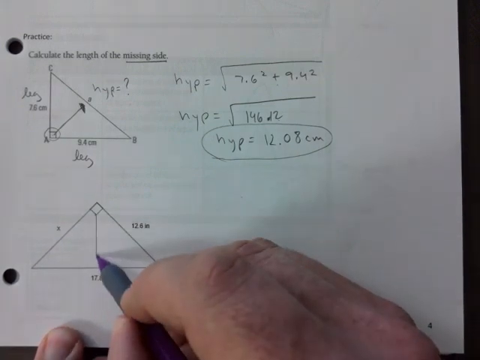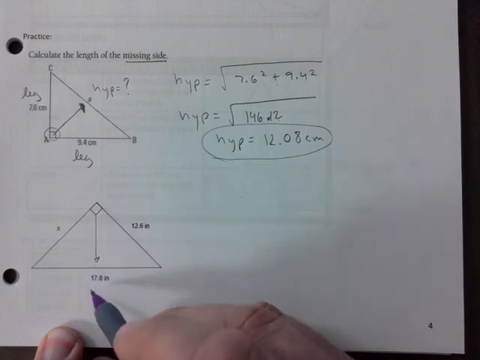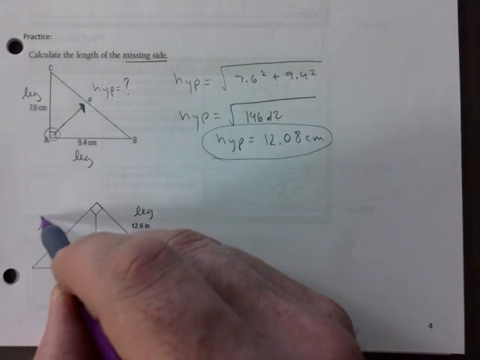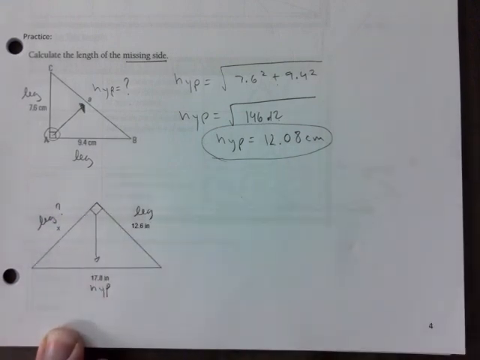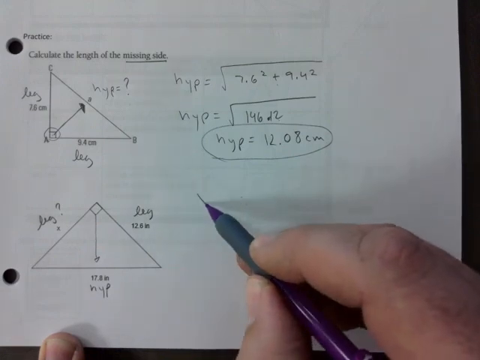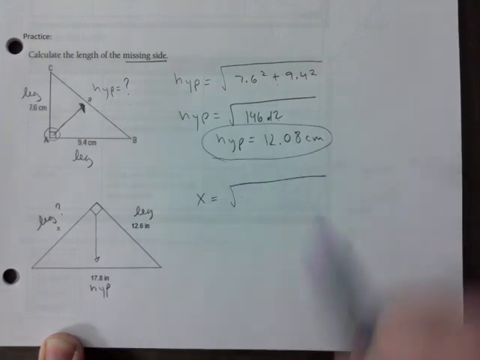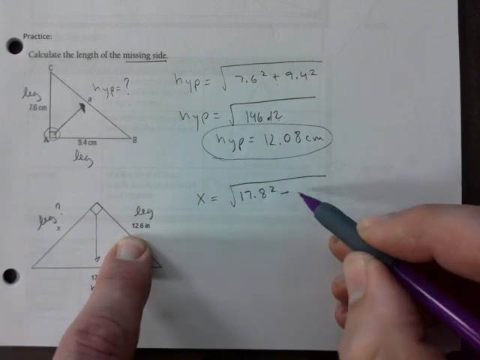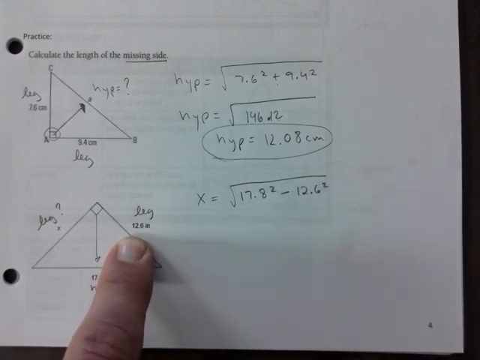So here it is again. Across from the 90, hypotenuse. This is a leg, this is another leg. You don't know what that is. Let's use the variable in this case. X is going to be hypotenuse squared minus the other leg squared.